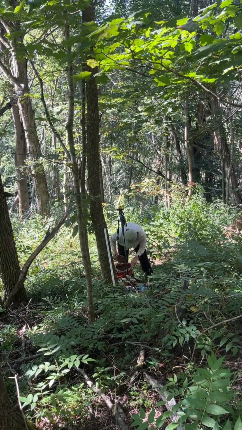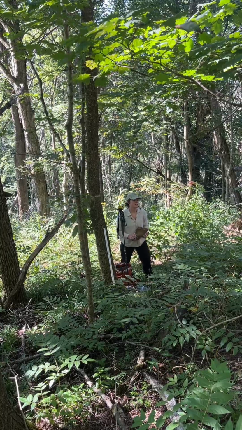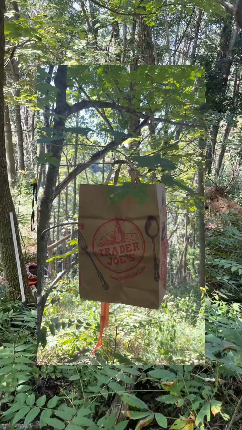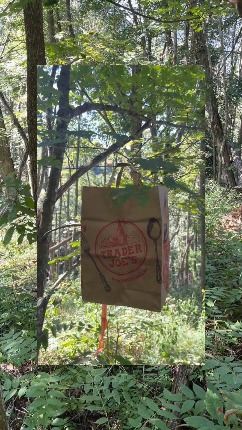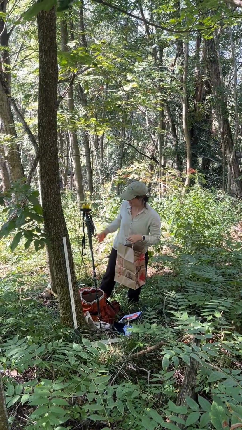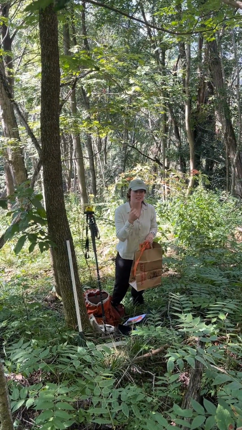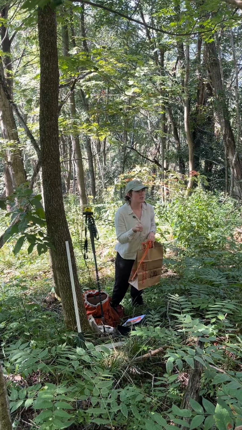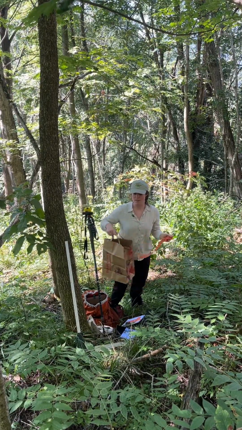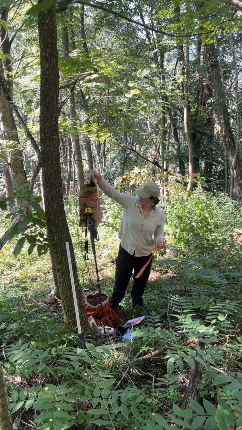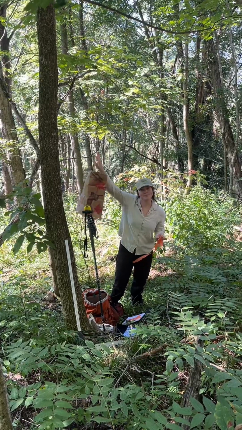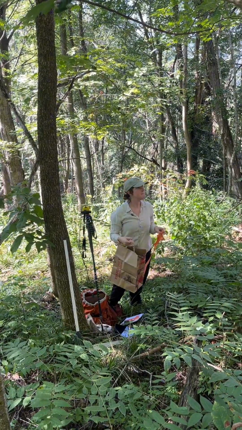Because I do a lot of this data collection alone, I have a Trader Joe's bag that I hang up with some flagging, because I have a laser meter that measures the distance, so it needs to have something solid to touch in order to measure the distance. So Trader Joe's comes in handy.